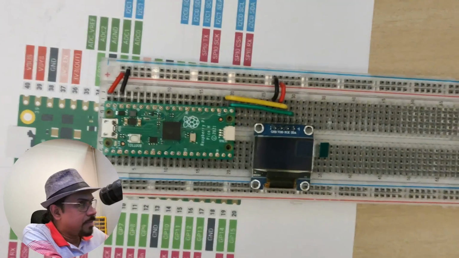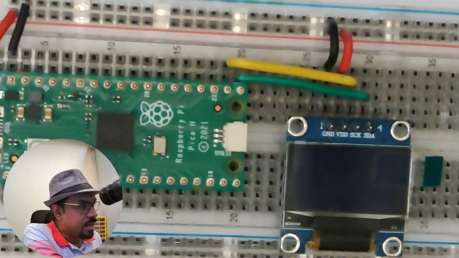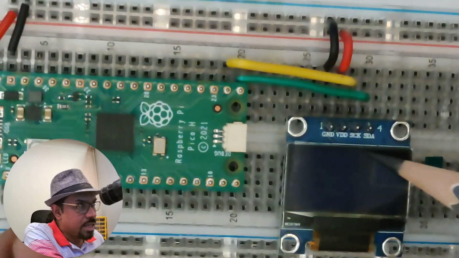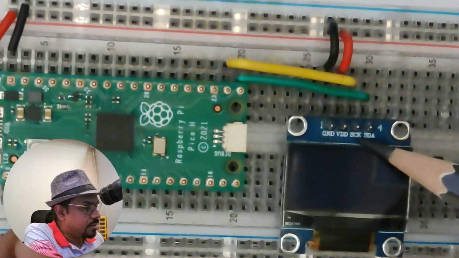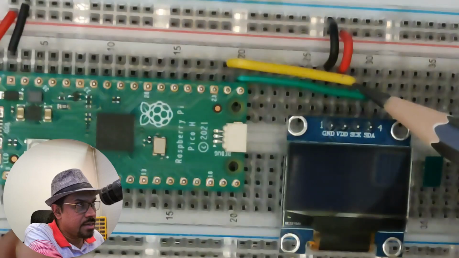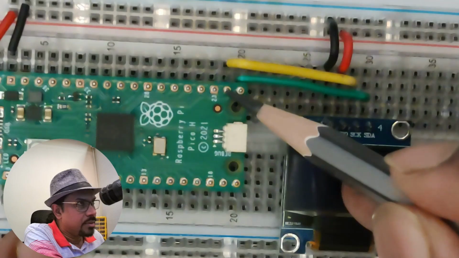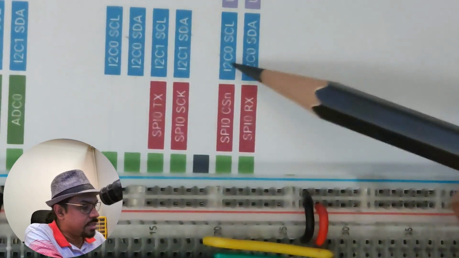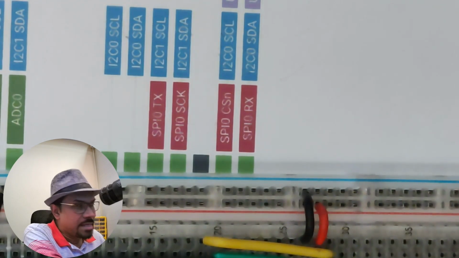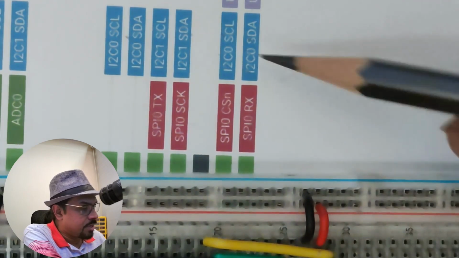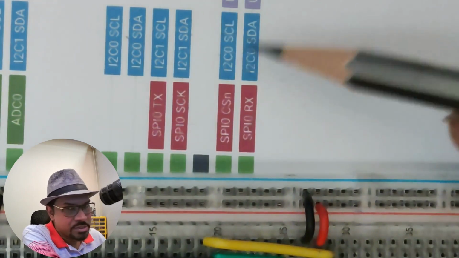As you can see, what is labeled as SCK in here has a yellow wire connecting to it on this side, which runs across to pin number 22. And pin 22, as you can see from this board layout, is the SCL pin. Whereas the SDA that you see here has a green wire connected to it. That runs across to connect to pin number 21, which is nothing but the I2C SDA for I2C0. That's it.